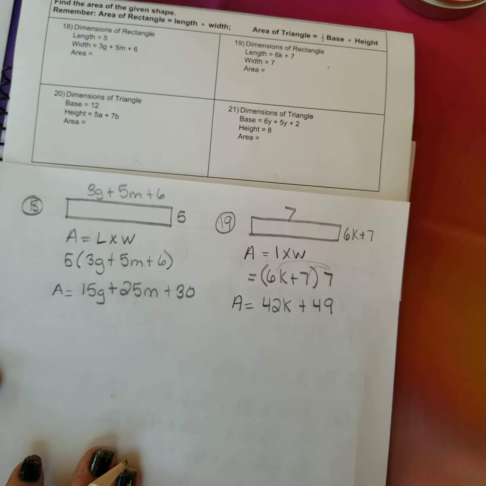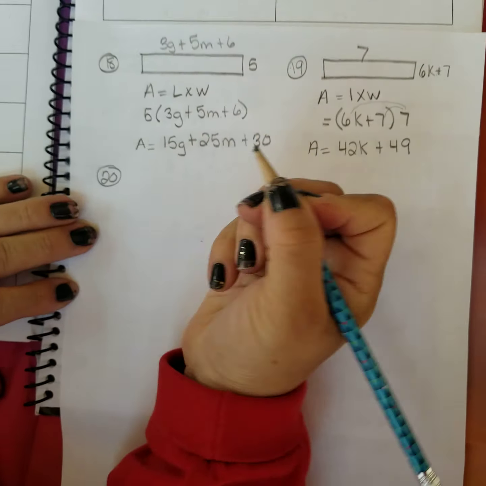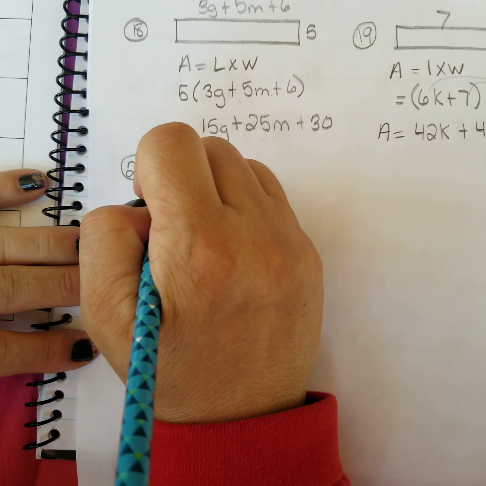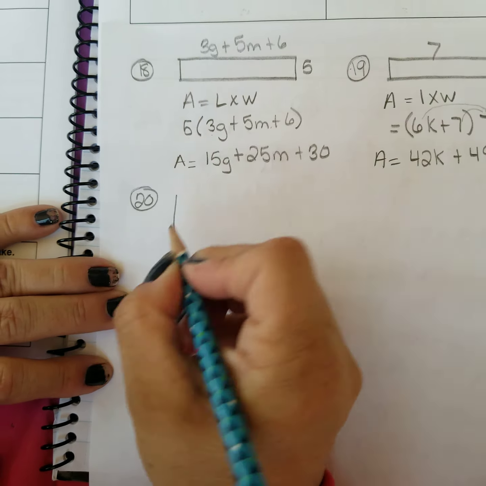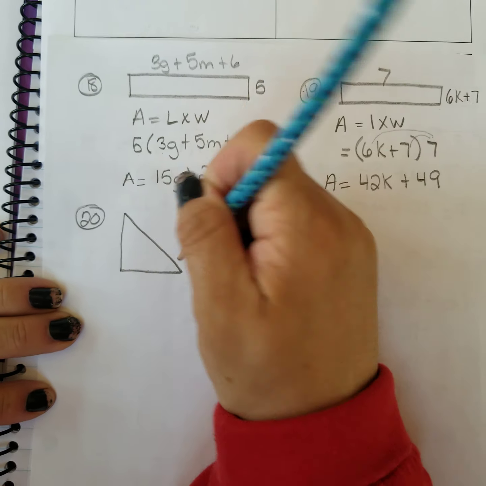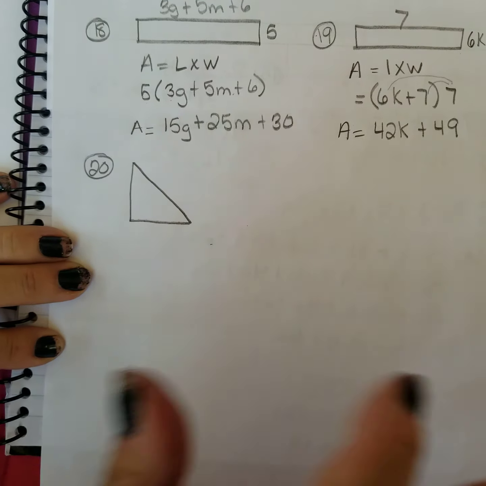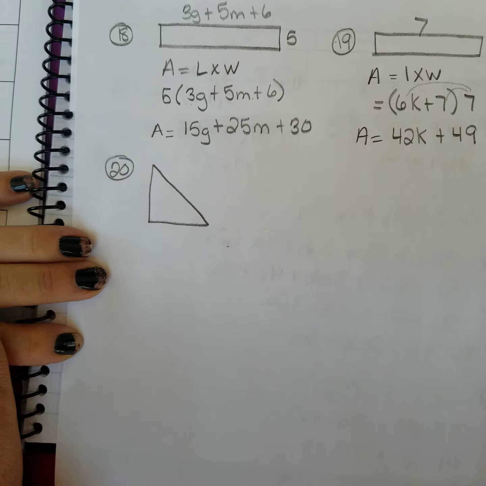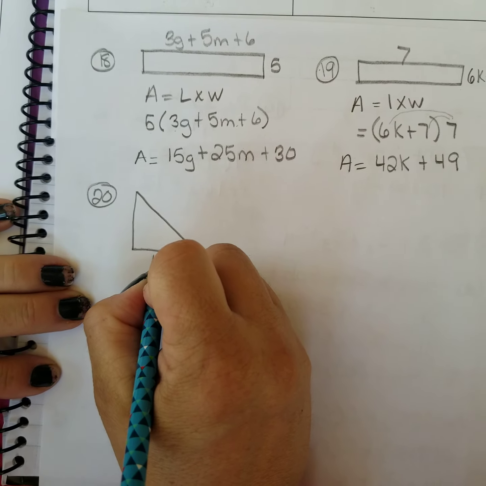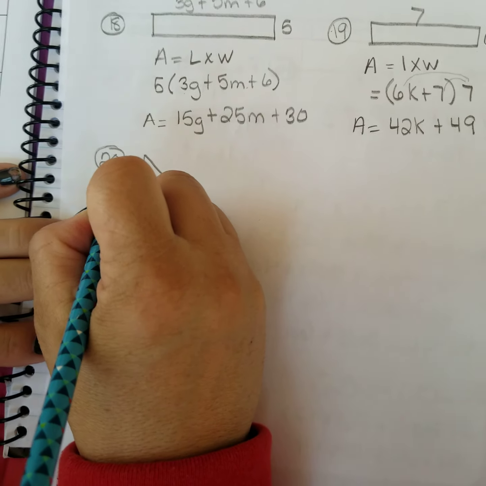Here we go with our triangles. I know these triangles are always tricky for us. So here's the base and the height. Here's our triangle. Okay. Doesn't matter if it's a right triangle or not. We'll do a different one next time. But for this one, this is my base, which is 12. This is my height, which is 5A plus 7B.